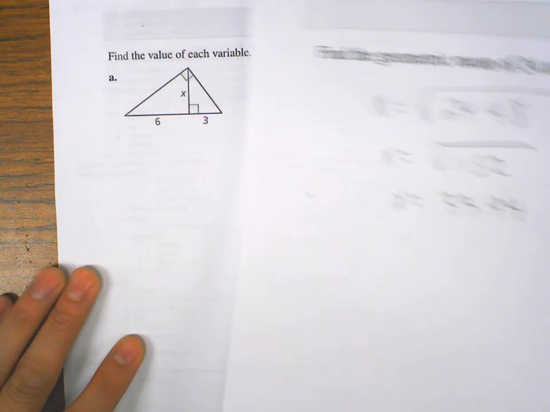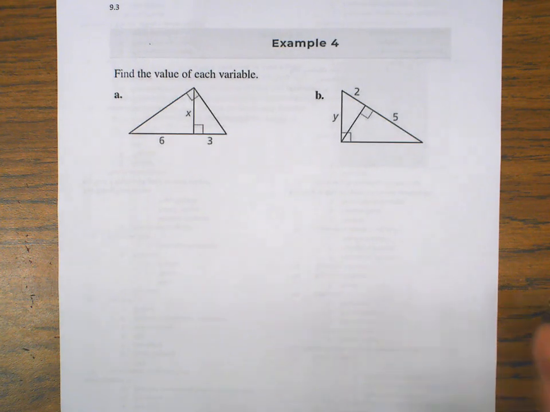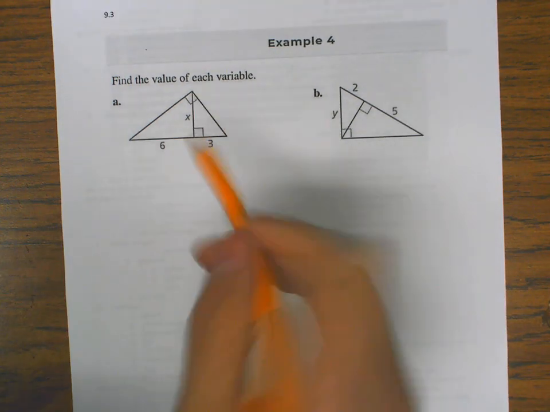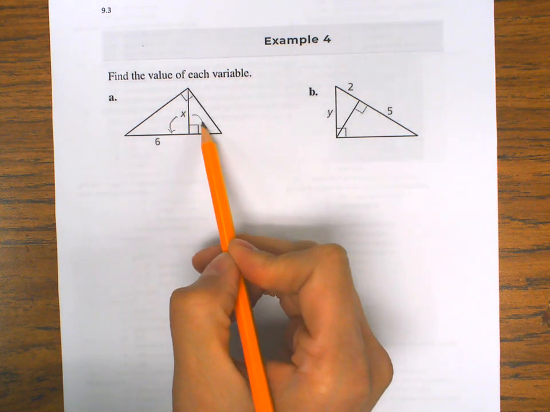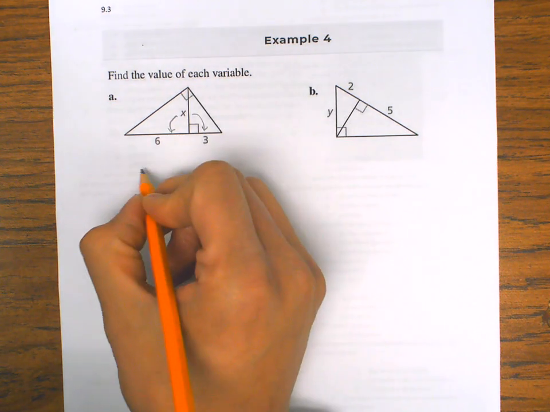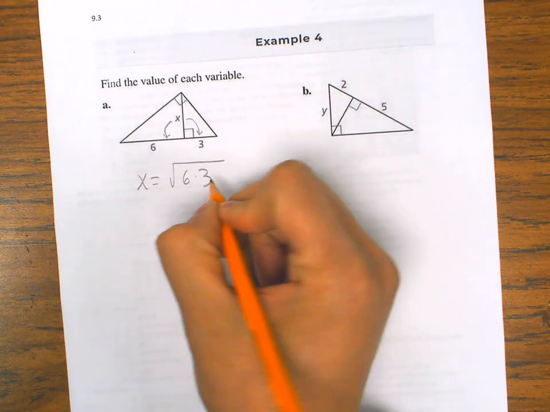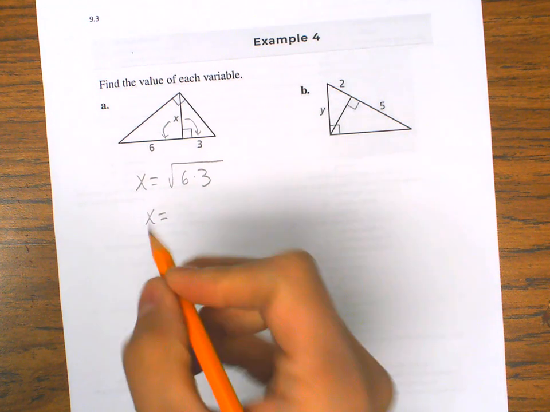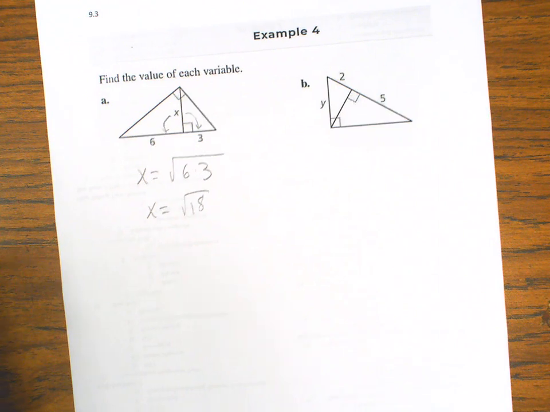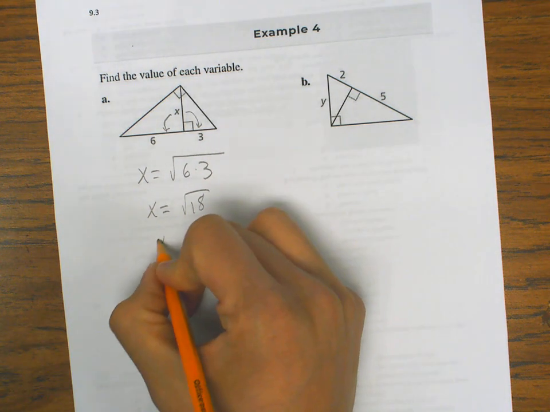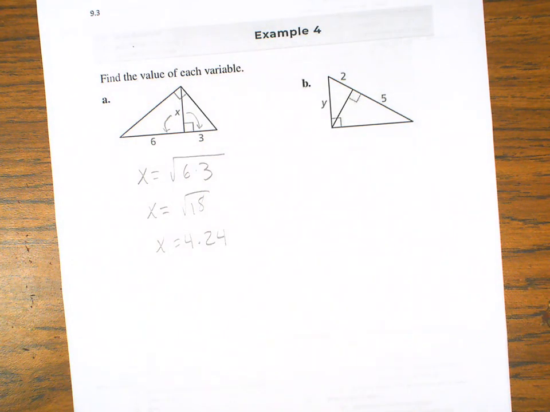Let's look at the next one. Now here's where we actually get to apply the theorems that we were discussing. Remember that the altitude is a geometric mean between the two sides that make up the hypotenuse. So x here is going to be the geometric mean between 6 and 3. That's going to be the square root of 18, which is 4.24. That's all you have to do for that.